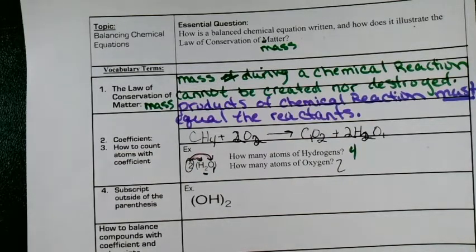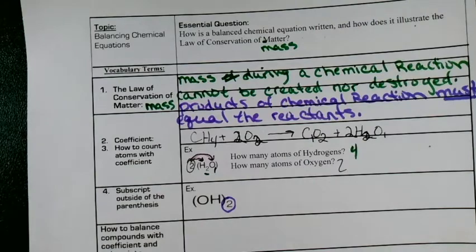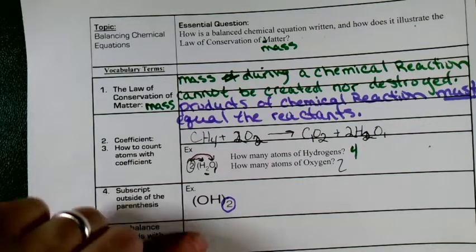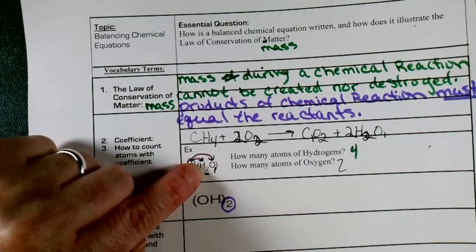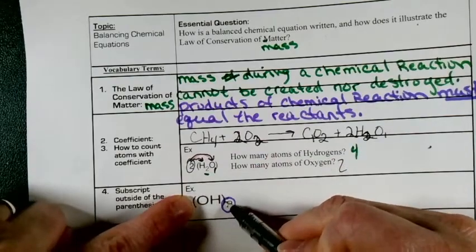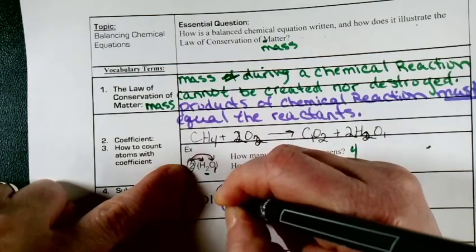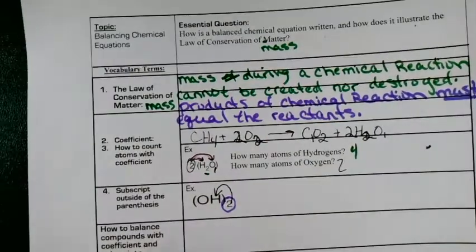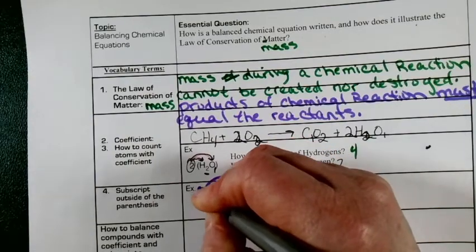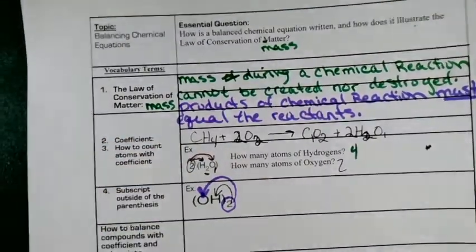Okay. Now we're going to move on and talk about what do we do if we see a subscript on the outside of a parentheses. This is the same idea as if we have it on like this hydrogen up here. But here's the thing. If it's outside of this entire molecule, just like this coefficient gets distributed inside, this gets distributed inside. Now this is going to be tweaked a little bit when we add the coefficient and the subscript.